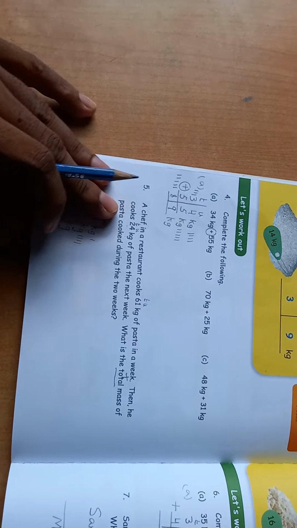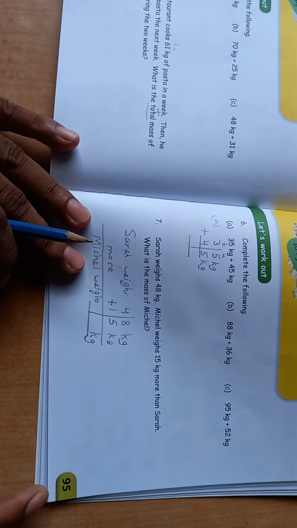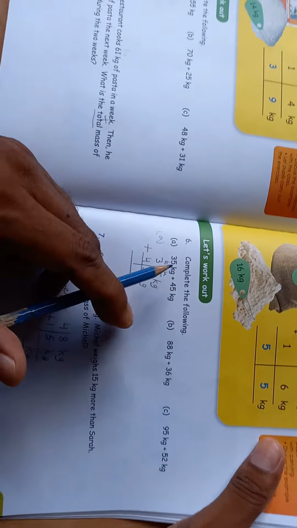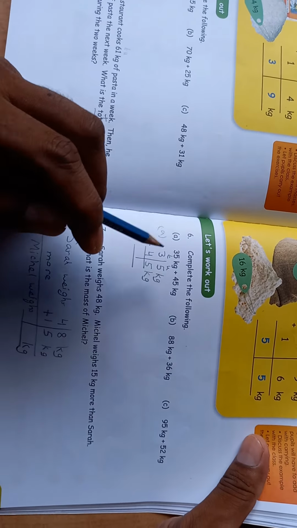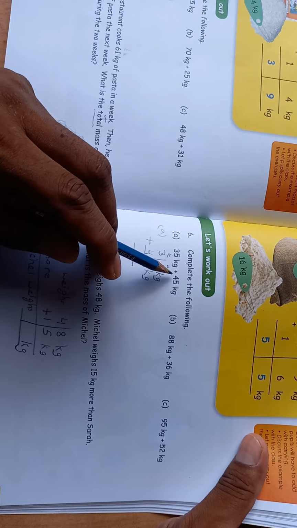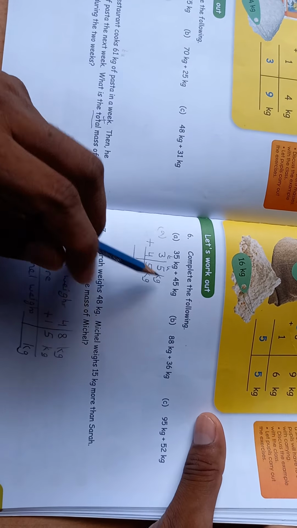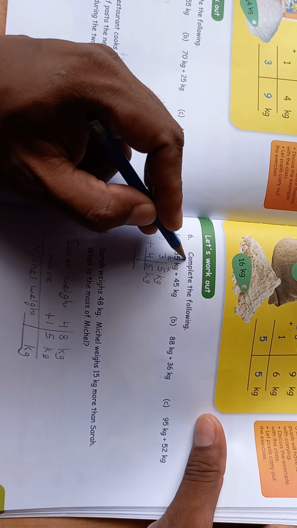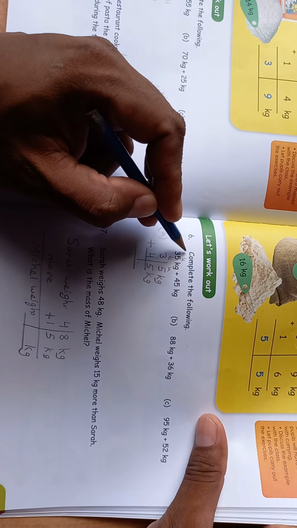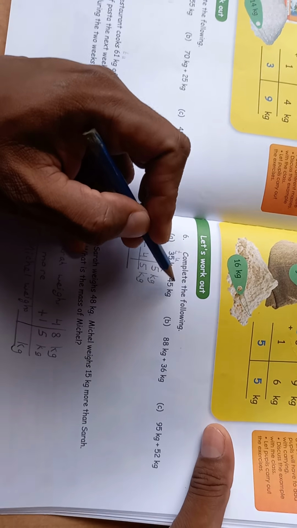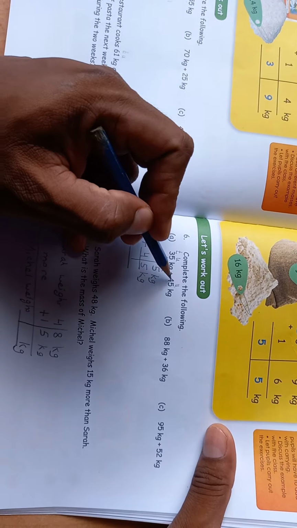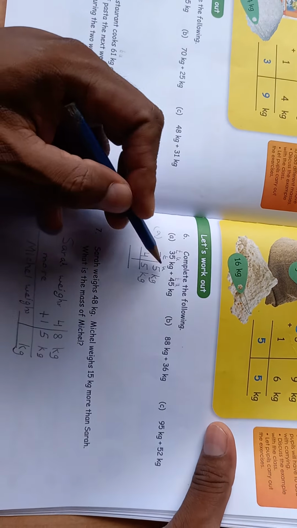Okay. Let's move on to page 95. Complete the following. We have 35 kg plus 45 kg. You have to place this 5 in the units column, the 3 in the tens column. Here also the 5 in the units column, the 4 in the tens column.